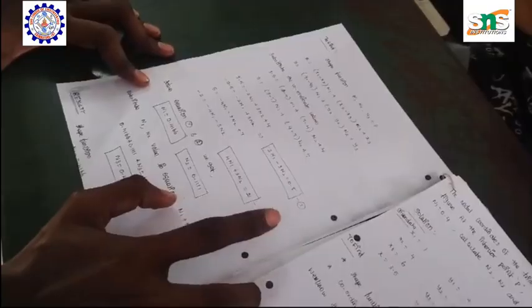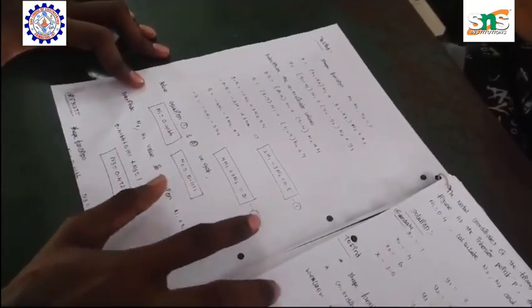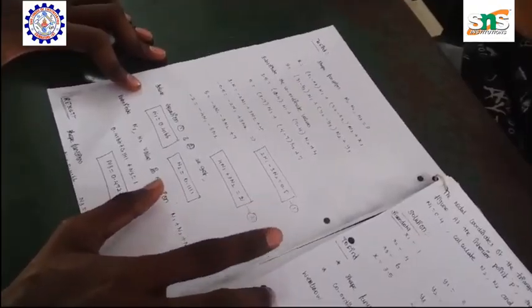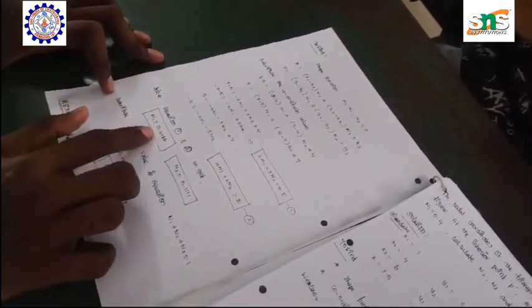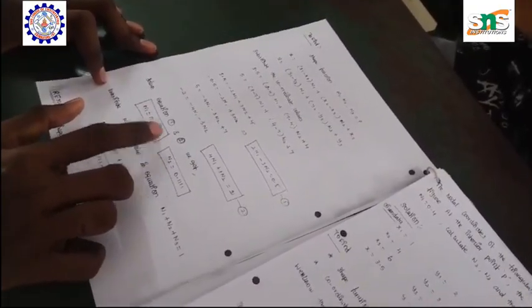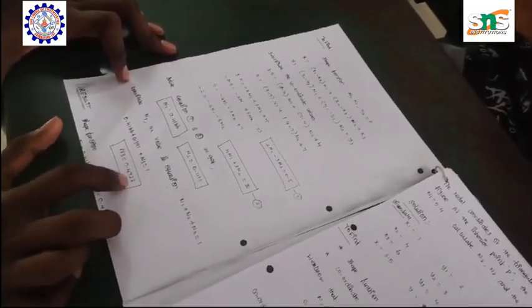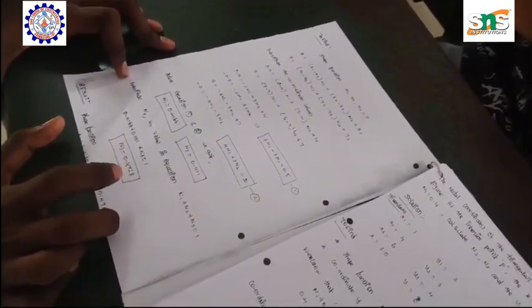We have to solve these equations for finding N1, N2, N3. We get N1 equals 0.4116, N2 equals 0.111. Next, we substitute the N1, N2 values in the equation N1 plus N2 plus N3 equals 1. After the substitution, we get the N3 value. That's all.